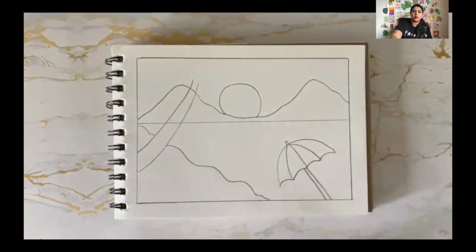Perfect. Excellent job, everybody. Very, very well done. Most of you have got your umbrella perfect. So good job. I'm very happy with it. Excellent.